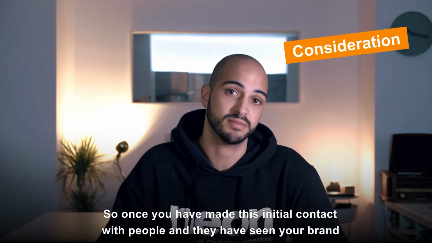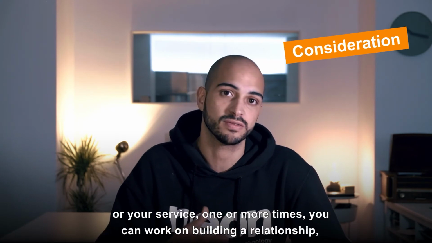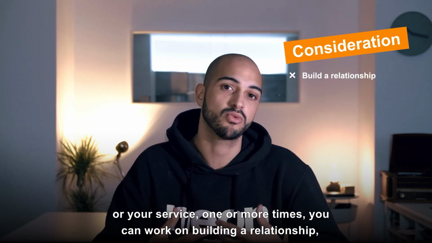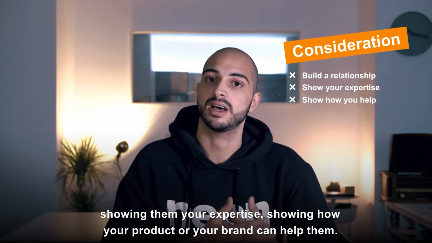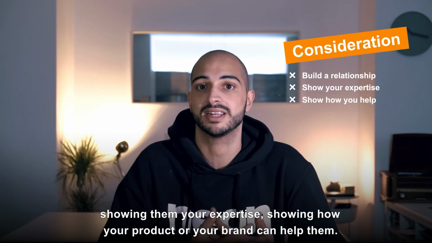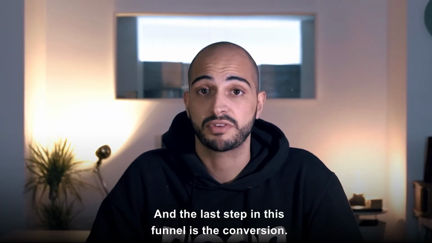So once you have made this initial contact with people and they have seen your brand or your service one or more times, you can work on building a relationship, showing them your expertise, showing how your product or your brand can help them and in what ways you can help them. And the last step in this funnel is the conversion.